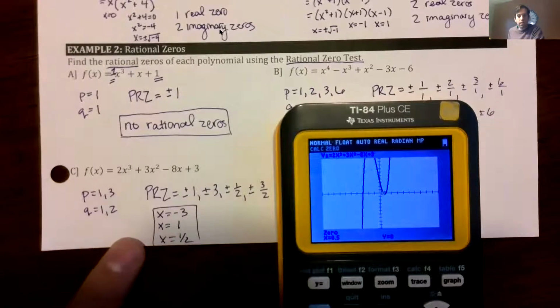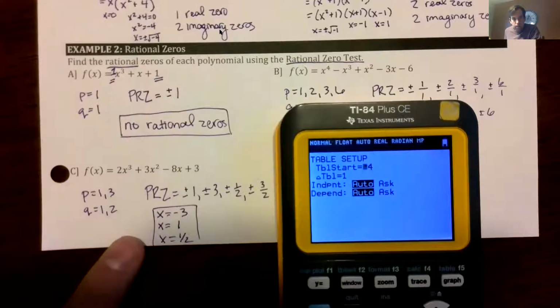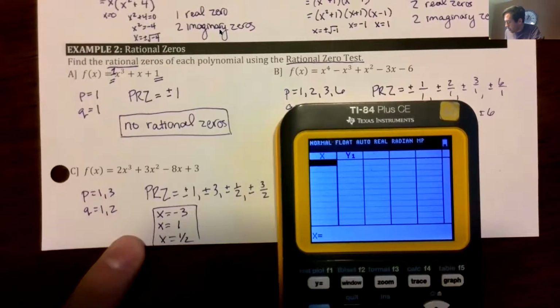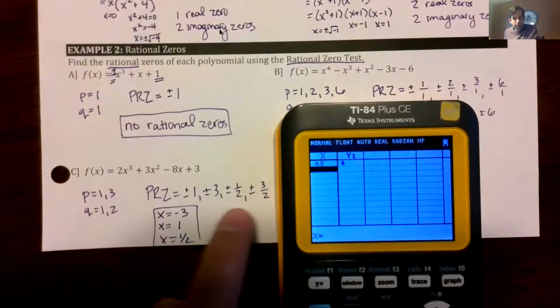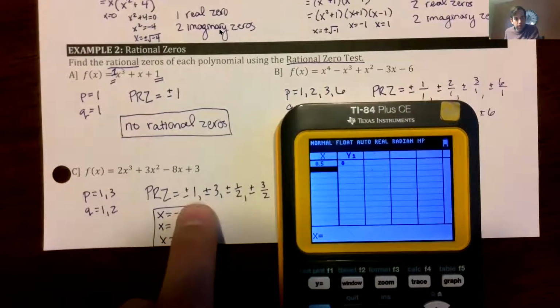There they are. Another option would be if we go to second window, change the independent variable to ask for the table, and then go to the table. We could have typed in 1/2 to see if the y value was 0, and it is. This is one way that you can actually go through this. Maybe you're a more methodical person and less of a visual person.